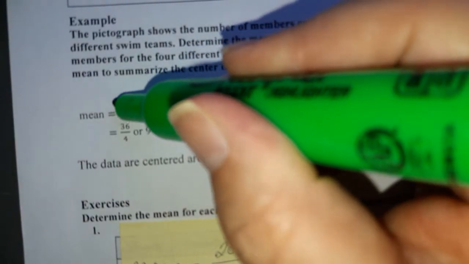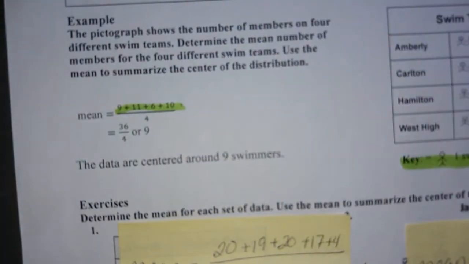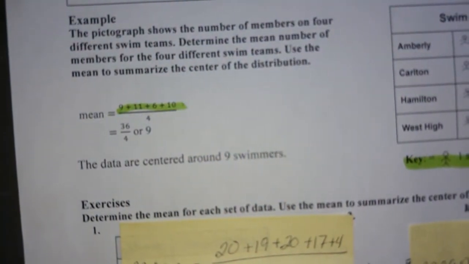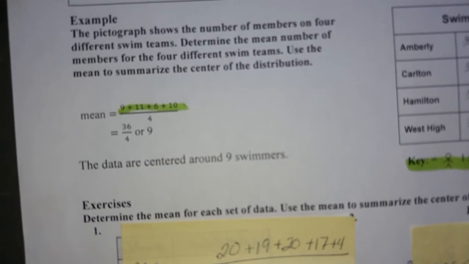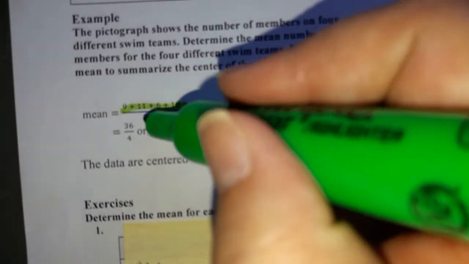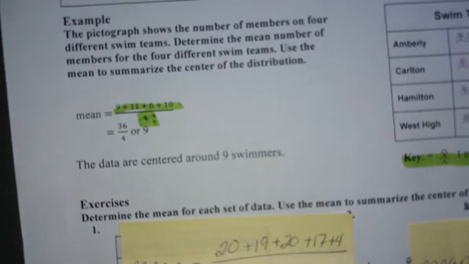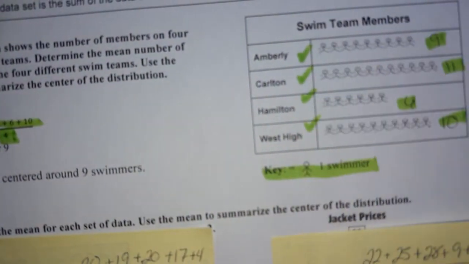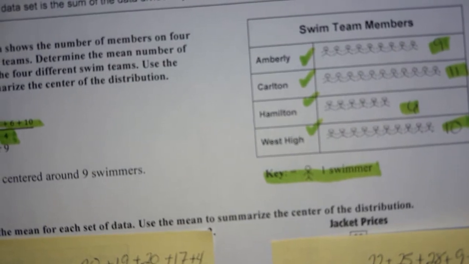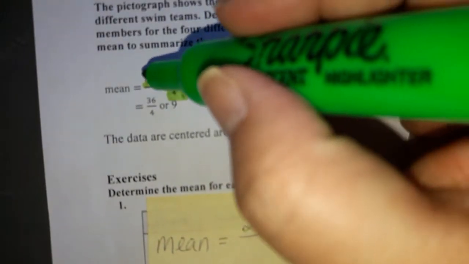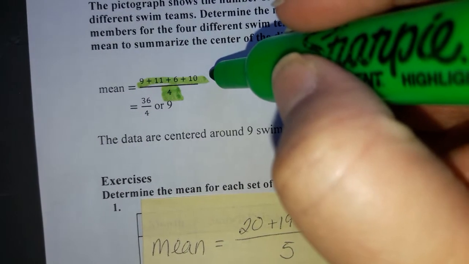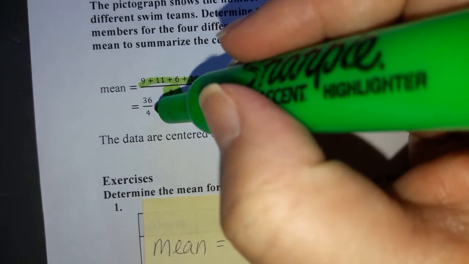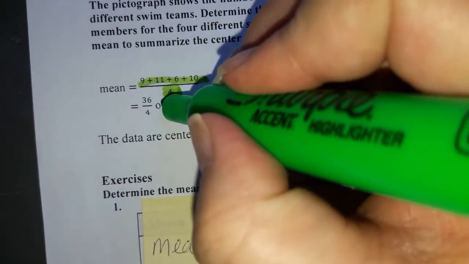We're going to add up all the number of team members, 9 plus 11 plus 6 plus 10, that came straight from my table, and then we're going to divide by 4. Now where did that 4 come from? Well, there are 4 teams, 1, 2, 3, 4. So I have 4 pieces of data. So when I add 9 plus 11 plus 6 plus 10, I get 36. I divide that by 4, also known as 9.